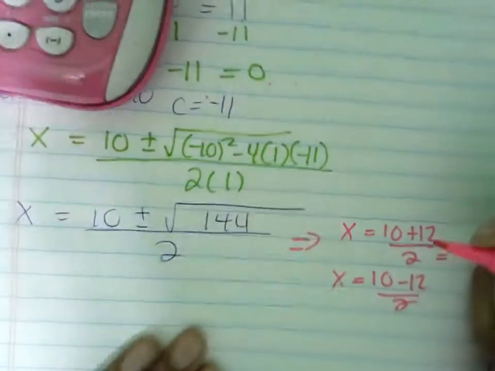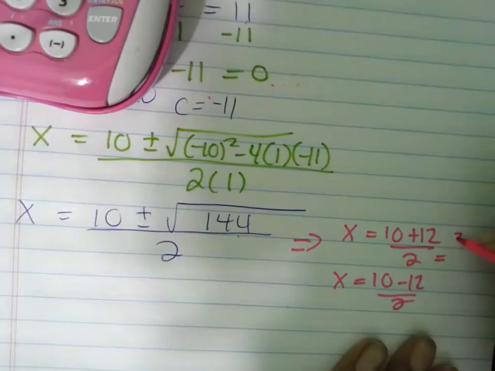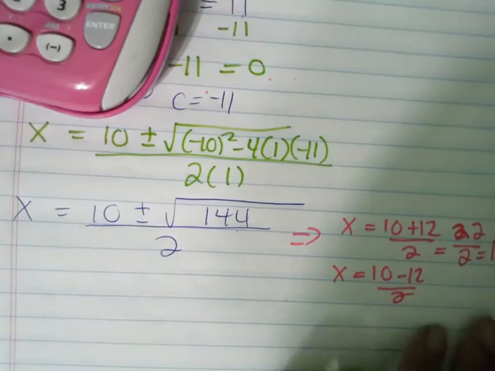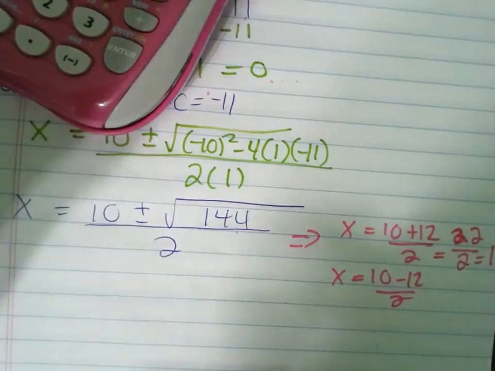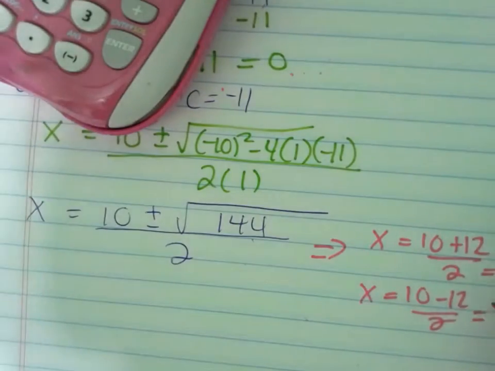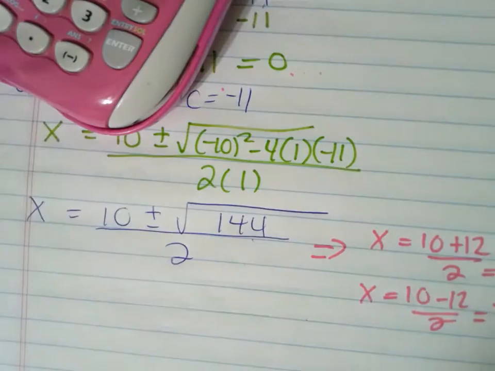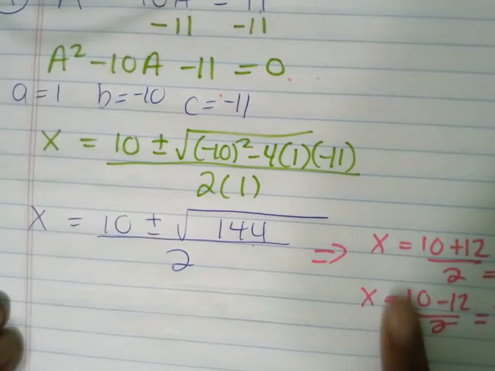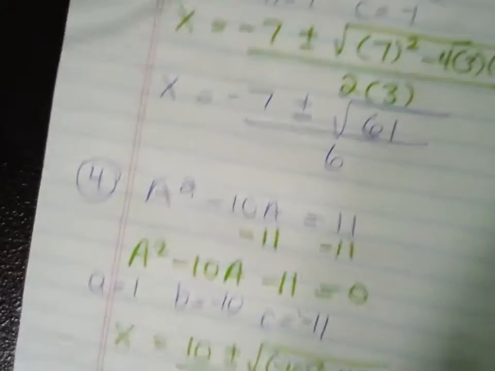Work on the top. 10 plus 12 is 22. All right, 22 divided by 2 is 11. So x equals 11. What's my other value? Well, 10 minus 12 is negative 2, divided by 2, negative 1. And it's done. So make sure if you can take the square root of the number, you have to separate it this way. You can't leave it this way.